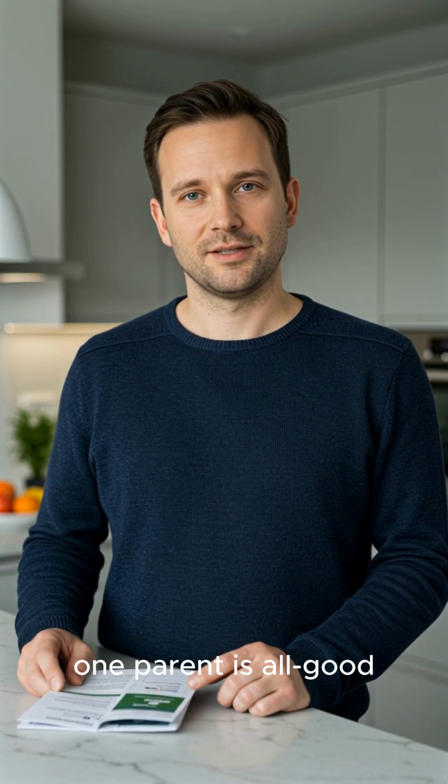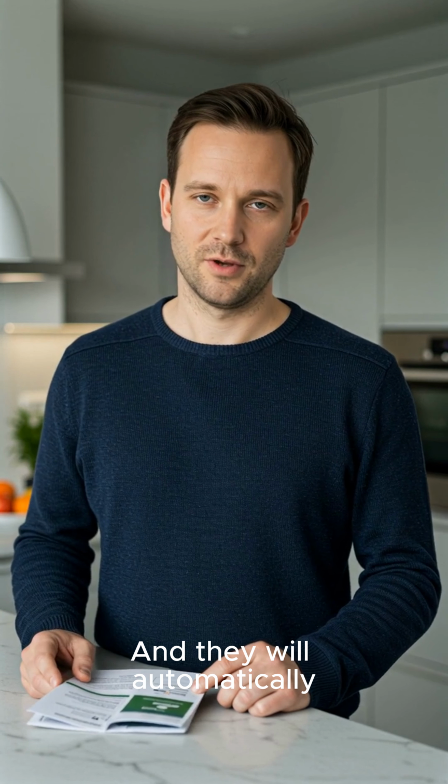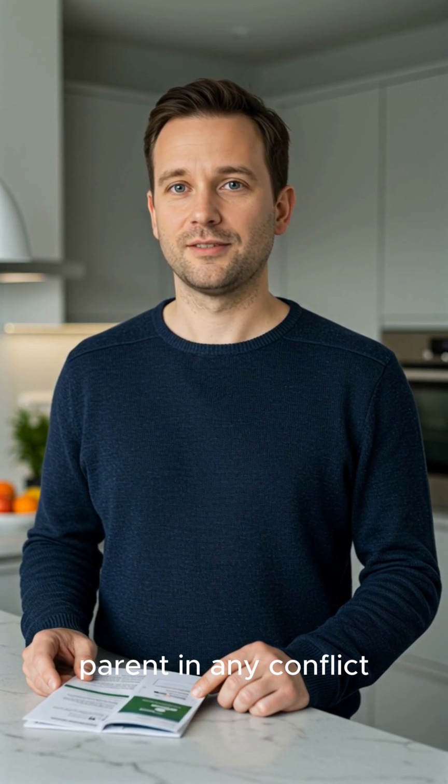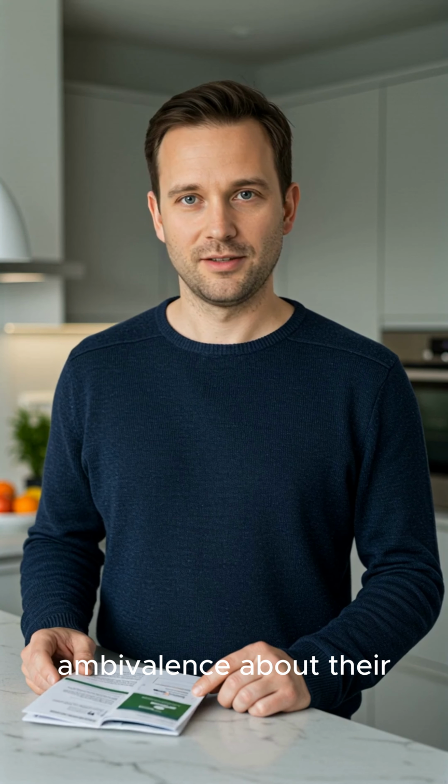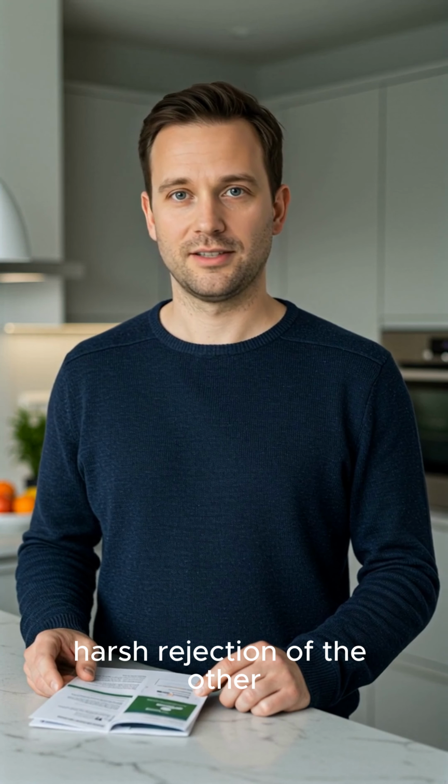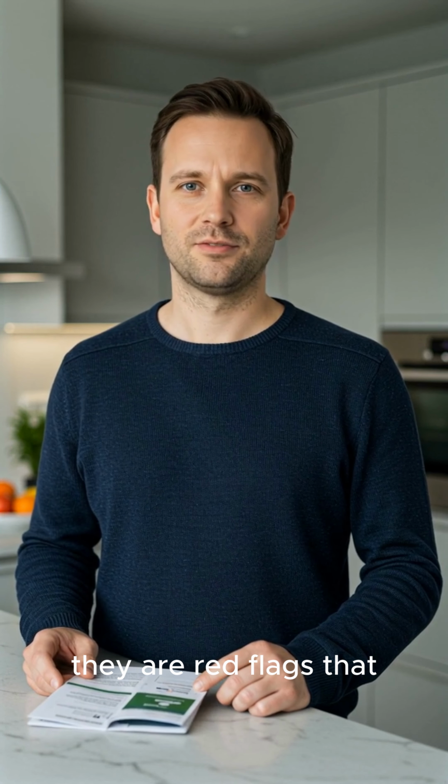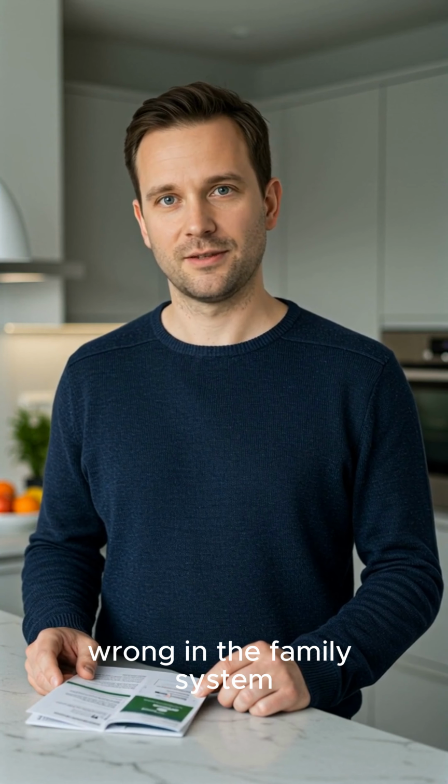One parent is all good, the other is all bad. And they will automatically, almost reflexively, side with the favored parent in any conflict, without any guilt or ambivalence about their harsh rejection of the other. These are not normal developmental phases or simple preferences. They are red flags that something is deeply wrong in the family system.